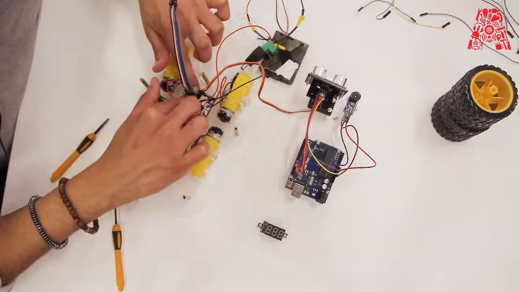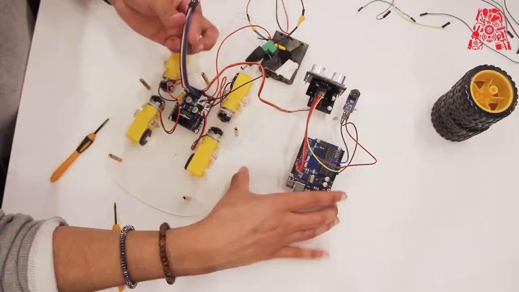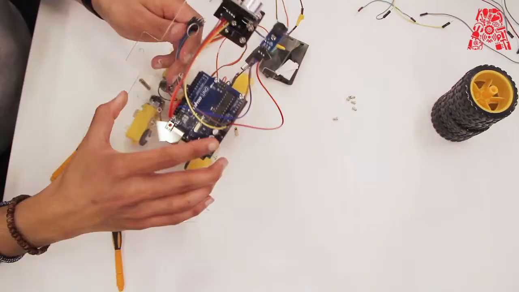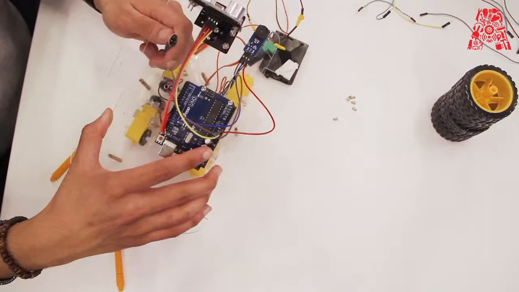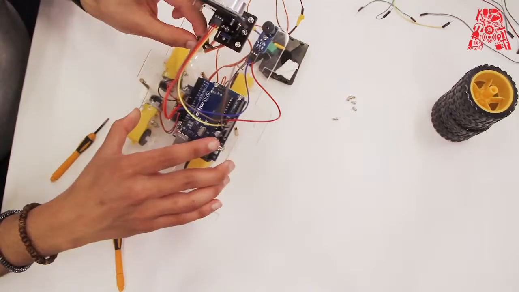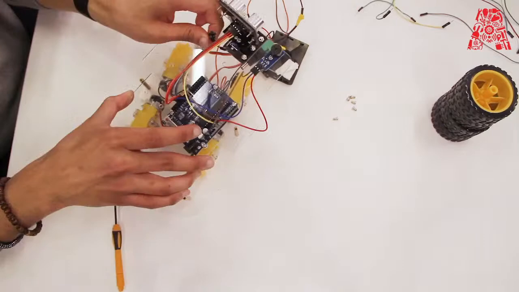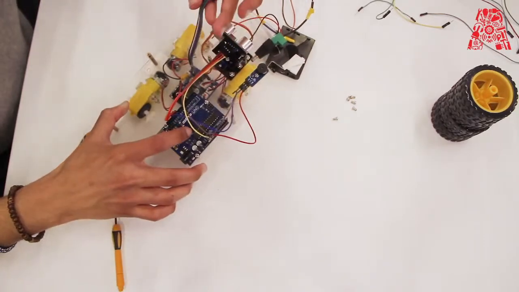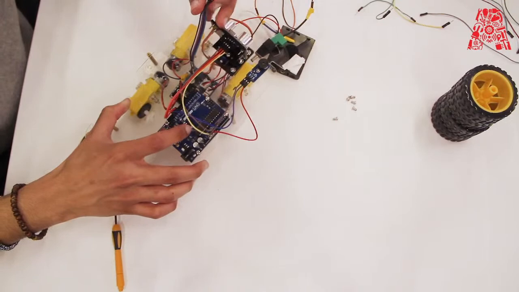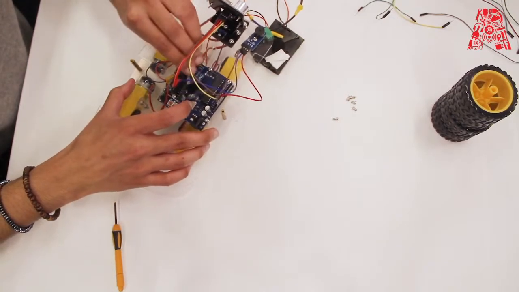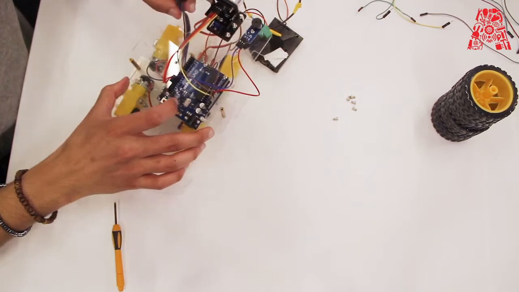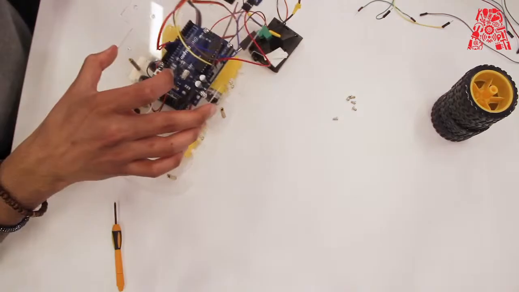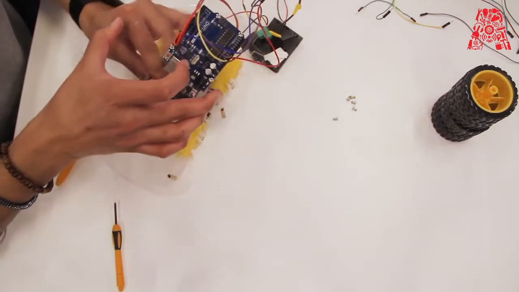Now we're gonna pass the wires through the hole and onto the upper chassis where the Arduino is connected. So we're just gonna check where the connections are. We can just bring it out from that side, easier.